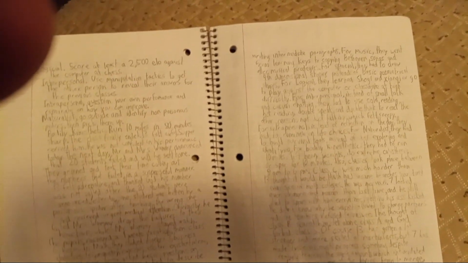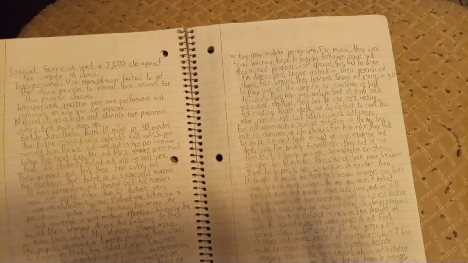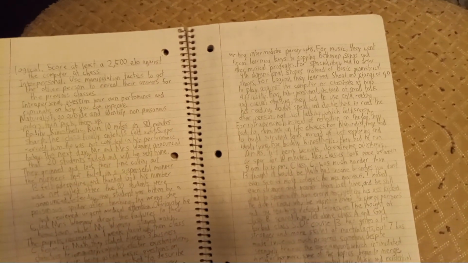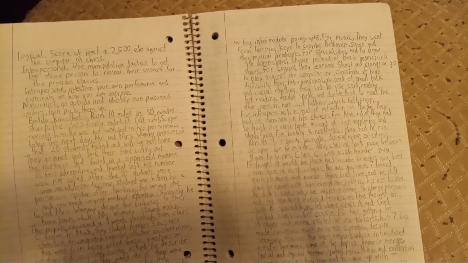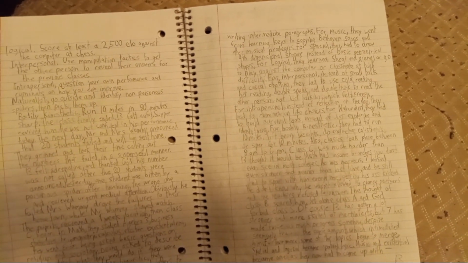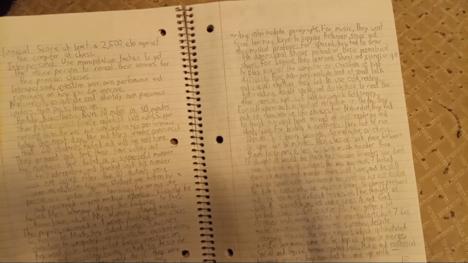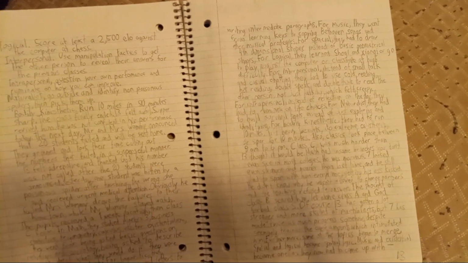For music, they went from learning keys to copying Beethoven songs and other musical prodigies. For spatial, they had to draw 4th-dimensional shapes instead of basic geometrical shapes. For logical, they learned shogi and shuangqi or go to play against the computer or classmate at high difficulty.